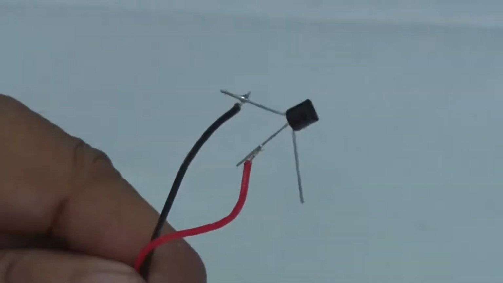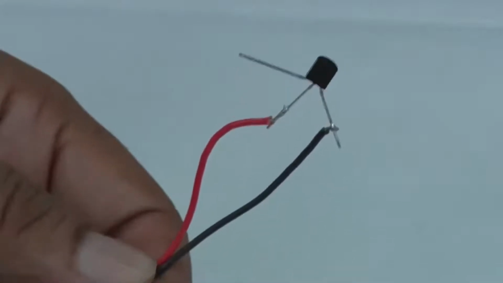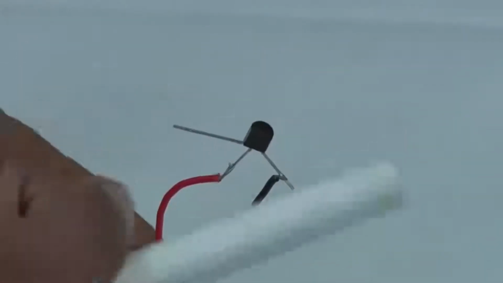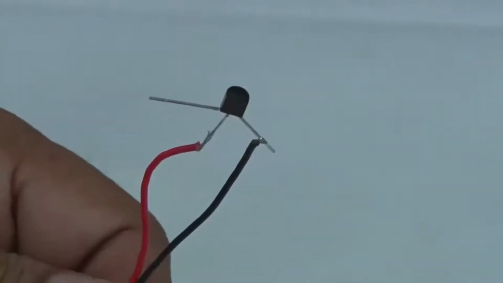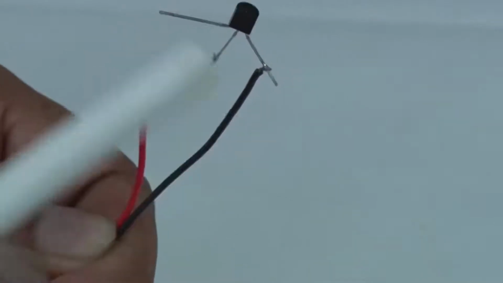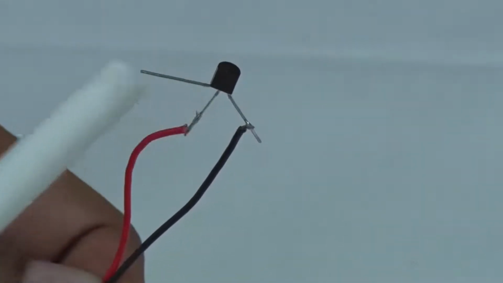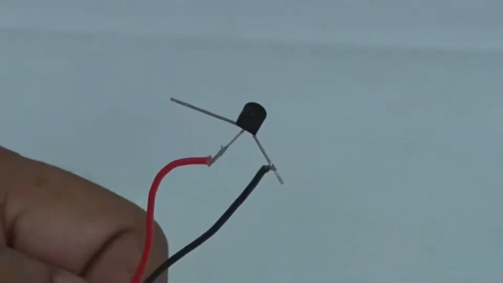So this kind of casing is made, one side flat and the other side half cylindrical, and of course the top and bottom are flat, and from the top or bottom, whatever you call it, these 3 leads are coming, this one, this one, this one.